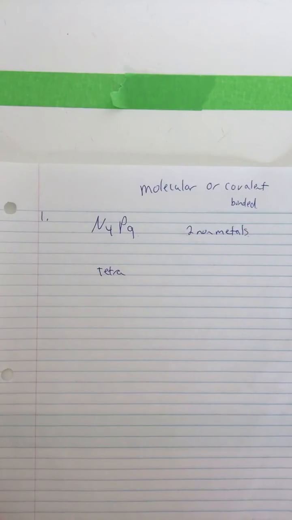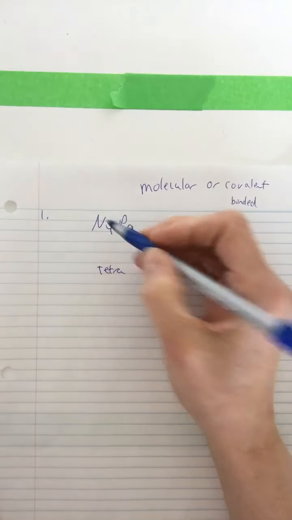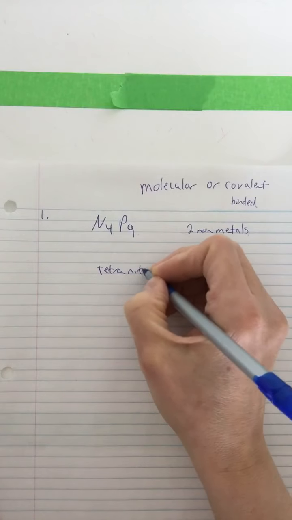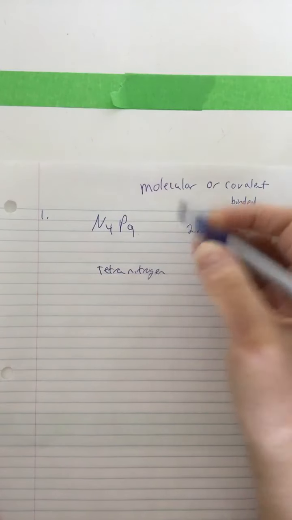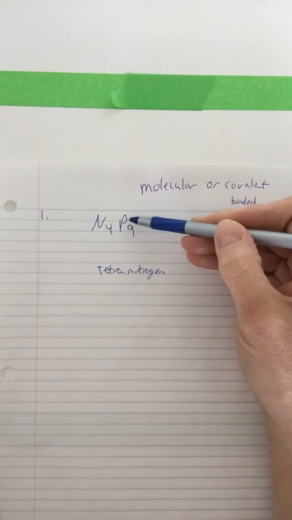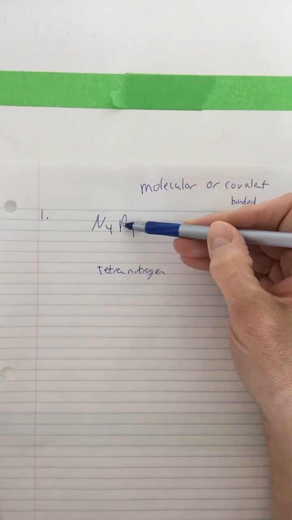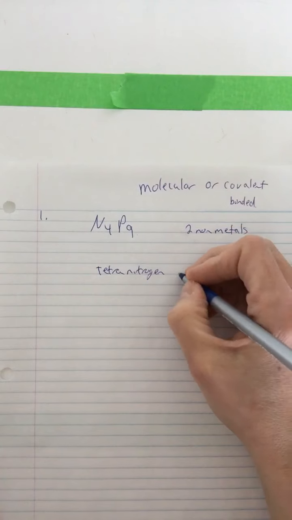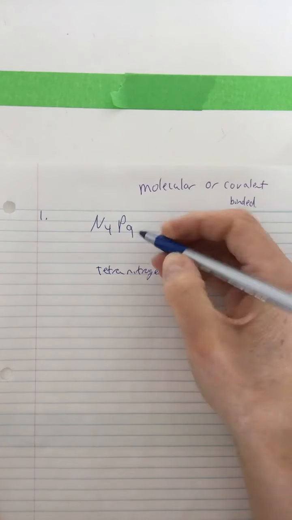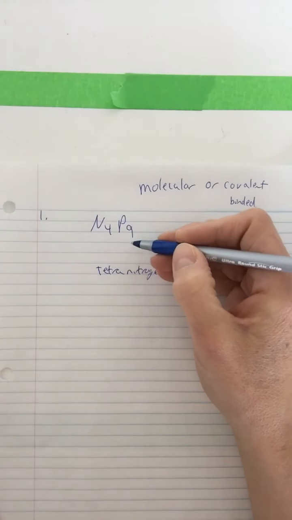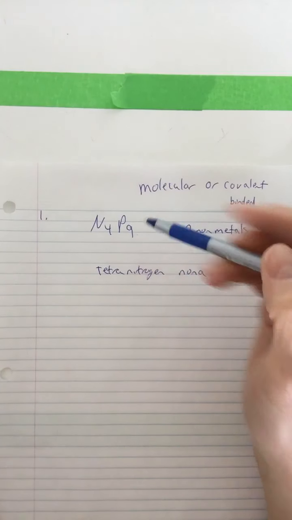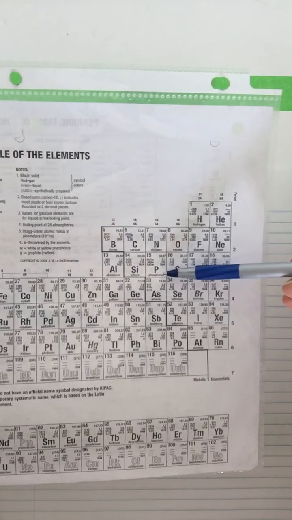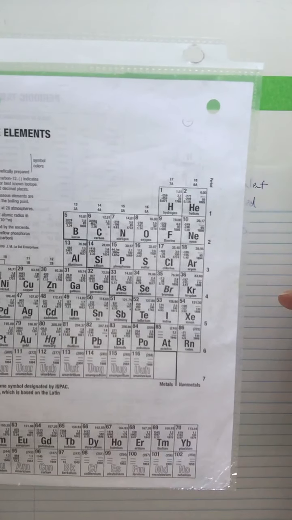So have this in front of you, and let's have a look at this guy that we have to name today. There's 4 N's. Well, when I look at the prefixes, 4 is tetra. What is the N? It's nitrogen. And so we have tetranitrogen, and we have 9 P's. Well, when I look at the prefixes, 9 is nona. And what is P? Well, P is phosphorus on the periodic table, but because it's in a compound, we call it phosphide.